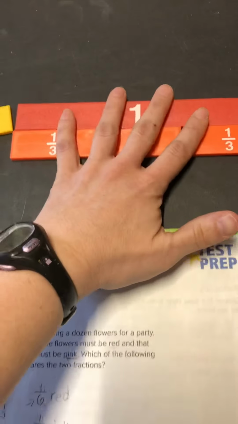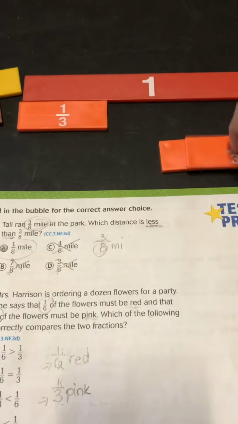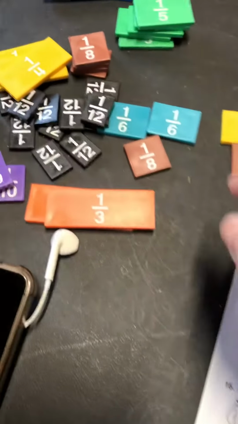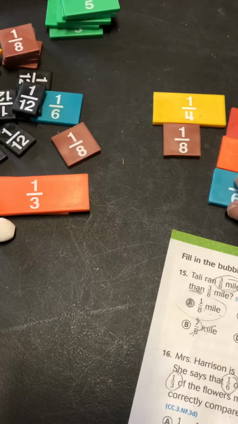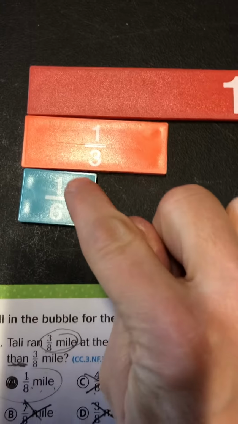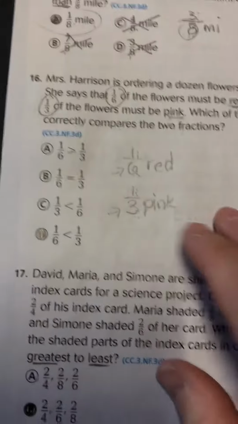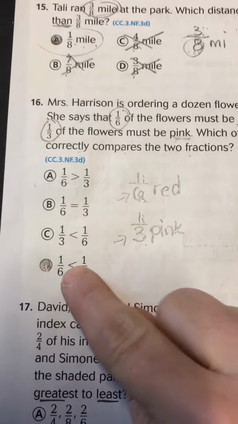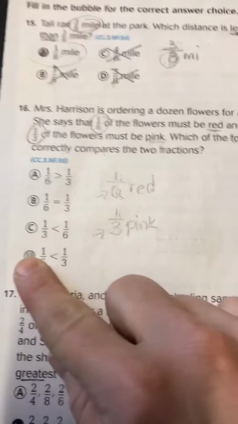I'm also going to work it out using my fraction strips because I want to make sure I'm right. So we still have our 1/3 set up, so we'll leave one of those. We'll take our thirds out. And then our other one is a 1/6, which is this blue one here. Okay, and if we look at that, 1/3 is definitely greater than 1/6. And if we go down here and look at our problem, 1/3 is greater than 1/6, so our answer is D.